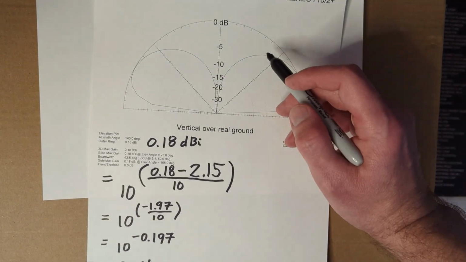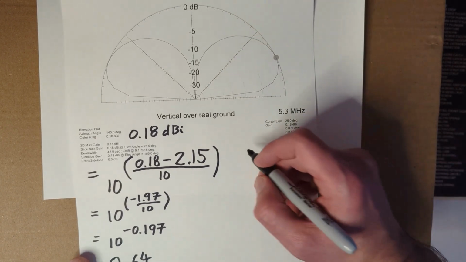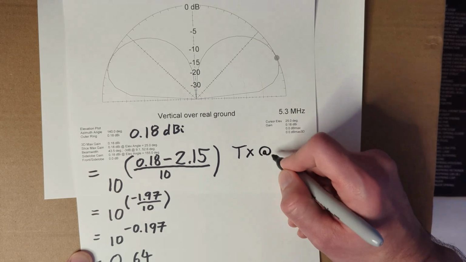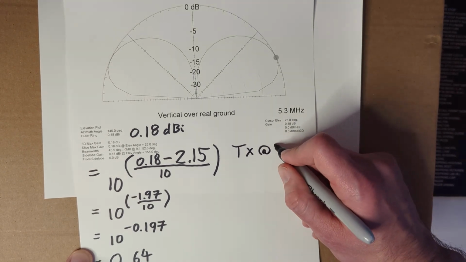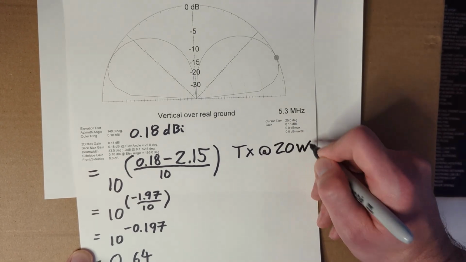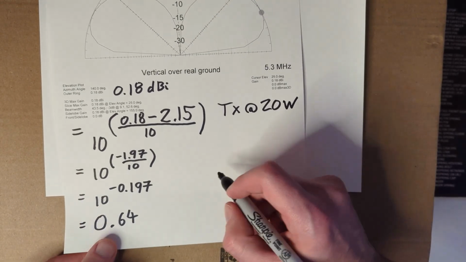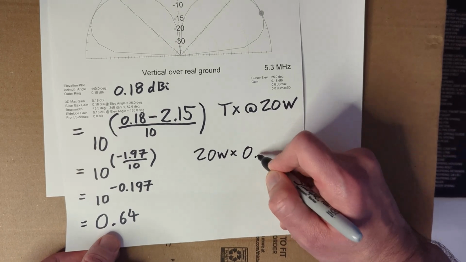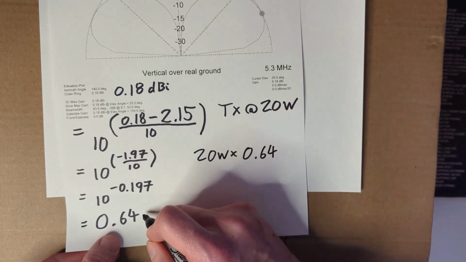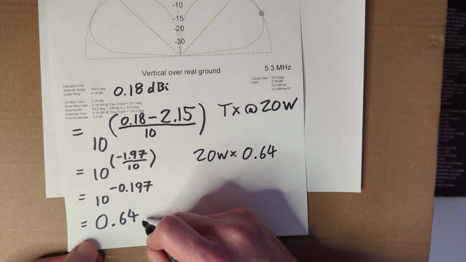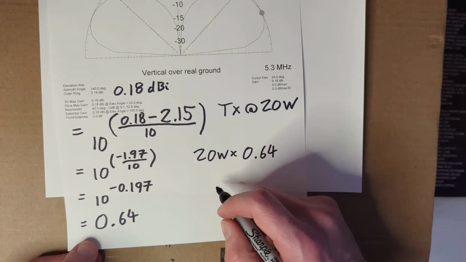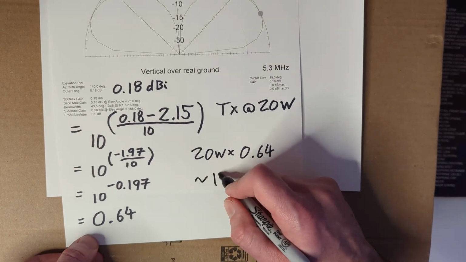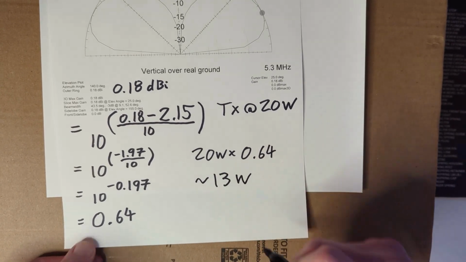So let's say I'm using my quarter wave vertical here, and I want to set my transmitter to, let's say, 20 watts. So we multiply 20 watts times 0.64 from here, the antenna's gain relative to a dipole, and that gives us, what is that? That's about 2/3. So that's going to be about 13 watts.